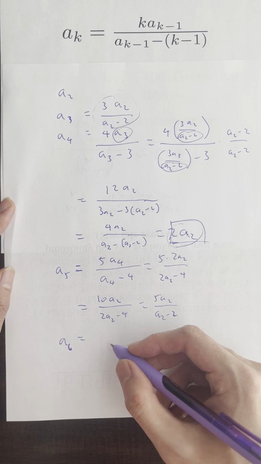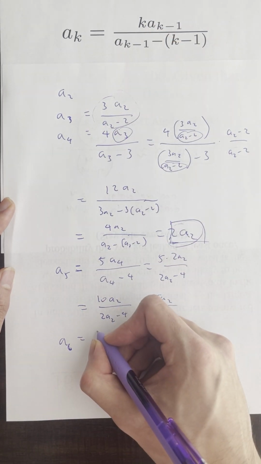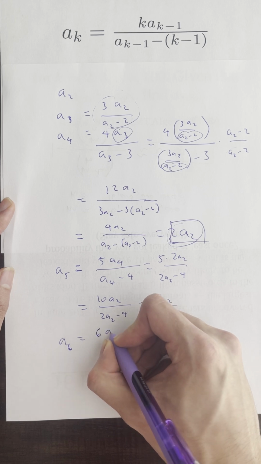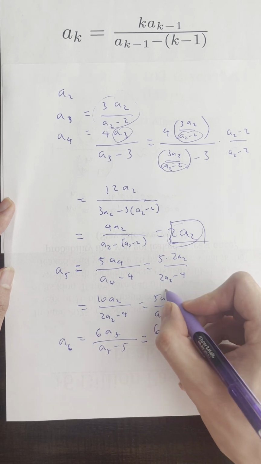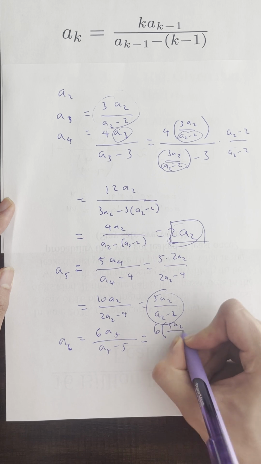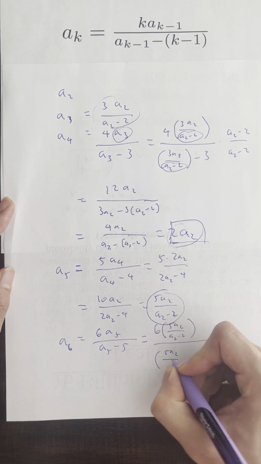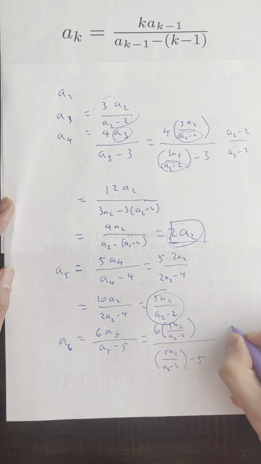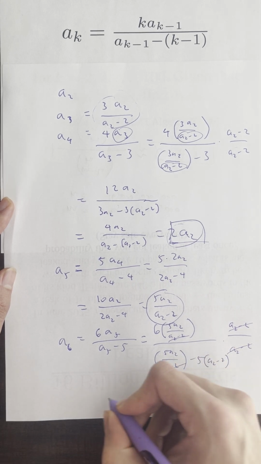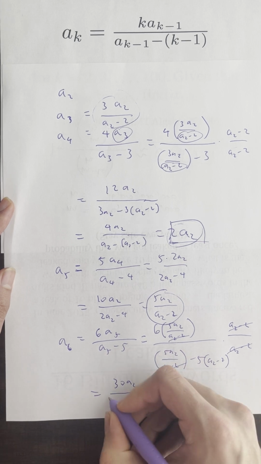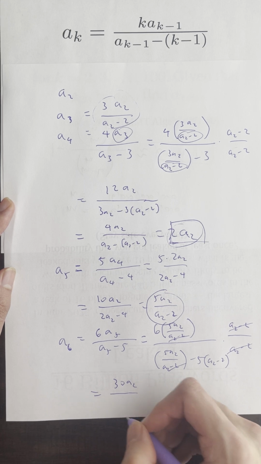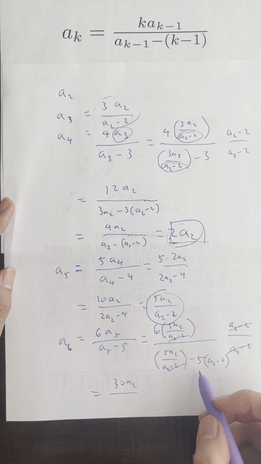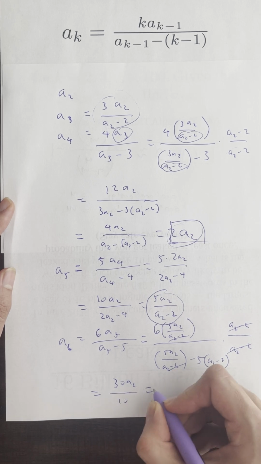Okay, so then, what would it be for A6? So plug in 6. Okay, so 6A5 over A5 minus 5. Okay, so that's going to be 6, so change A5 to this, times 5A2 over A2 minus 2, over 5A2 minus 5. Same idea here. Okay, so 30A2 over, this is gonna go away. Yeah, let's see. So it's gonna be 10 here. So 3A2.